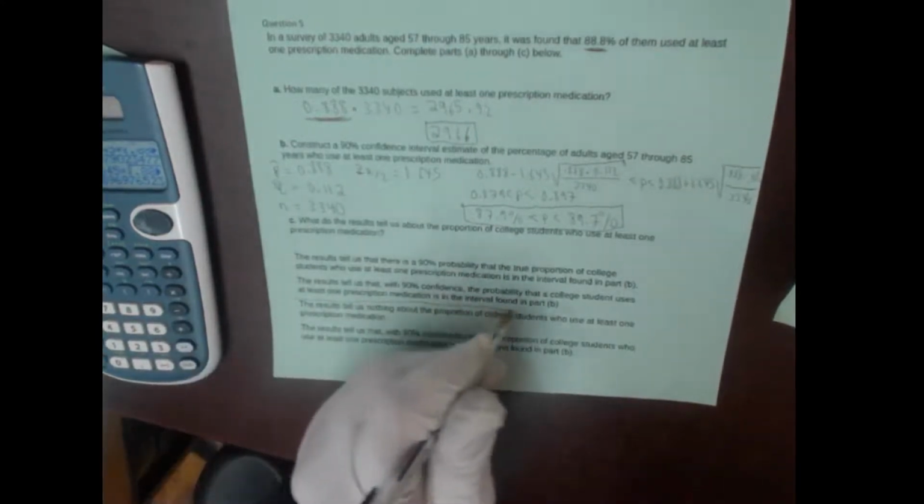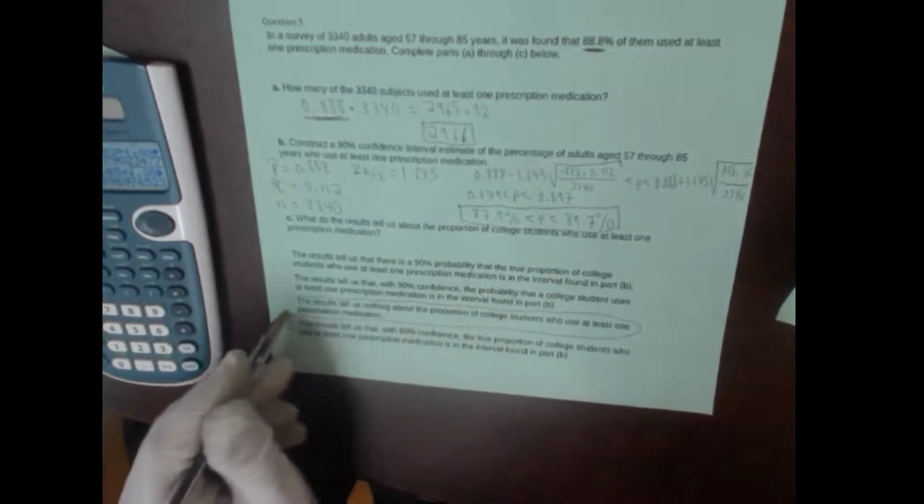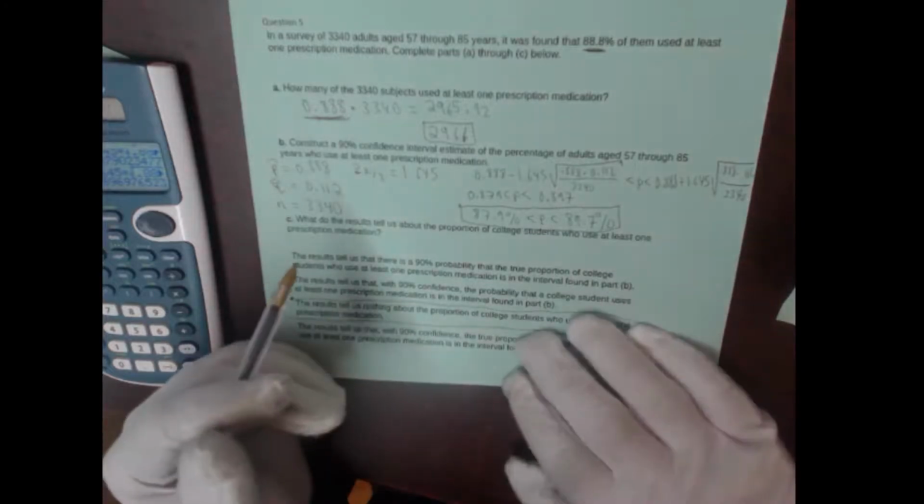And because of that, the results tell us nothing about the proportion of college students who use prescription medications. If we want to learn about college students who use prescription medications, then we should give our survey to college students, and then we wouldn't have to worry about the age because we'd have a proportion of college students of all ages and not this group who may be retired or may be working and not going to college. Anyway, don't read too much into the questions. The idea is just to understand that if you take a survey of one group of people, it doesn't tell you about another group of people. You need to do the survey about the people that you're studying.